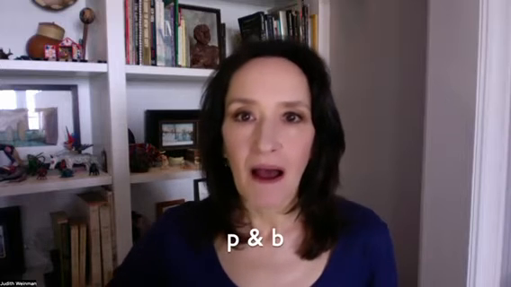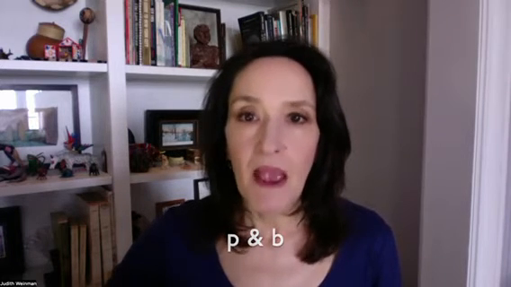Pa and ba are bilabial stops, meaning you stop the airflow completely with your lips. Pa, ba. The difference is that p is not voiced and b is. The vocal folds are vibrating for b. The other difference is that pa has a more plosive quality, meaning that pressure is built up behind the lips and then released, pa, so that popcorn doesn't sound like bopcorn.